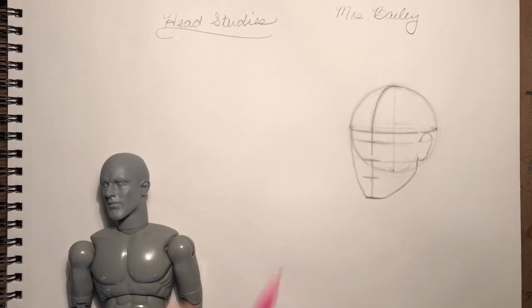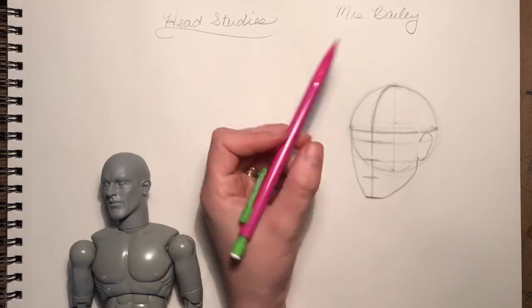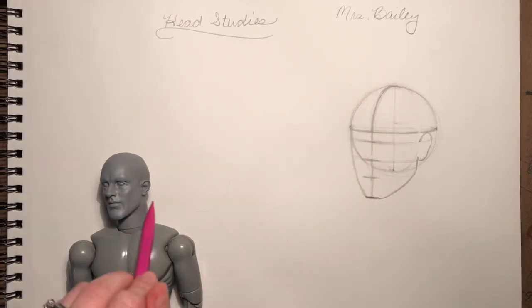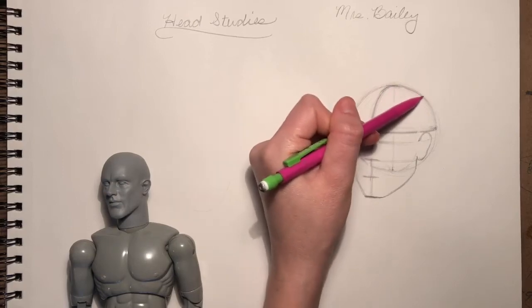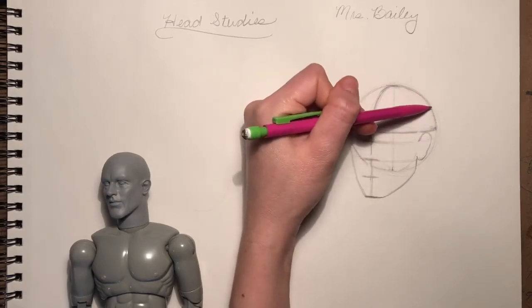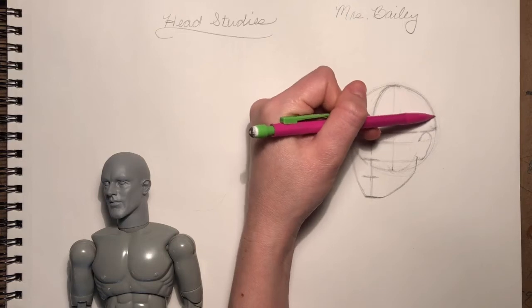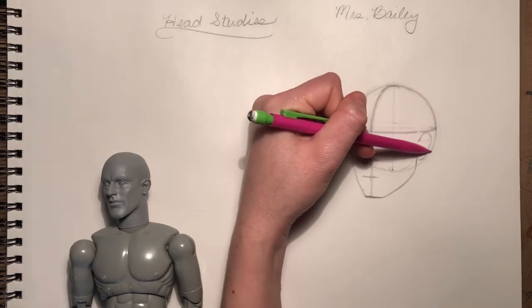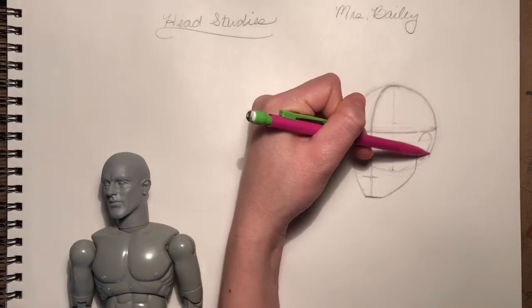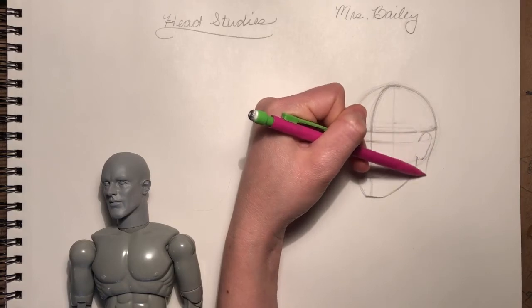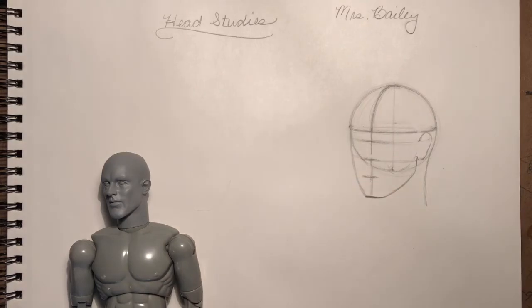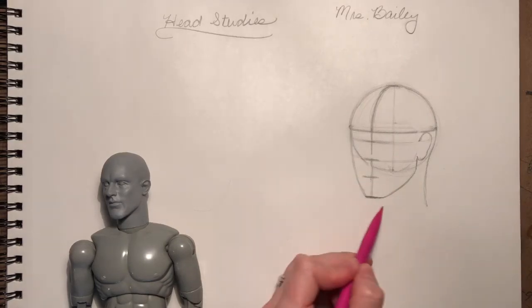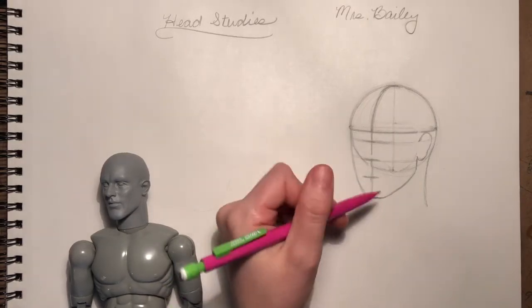Now, we don't want to obviously have just a floating head, so we're going to add in the neck. And I always like to start from the curve of this cranial mass. You can feel this on yourself if you touch the back of your head, where this starts to curve in, kind of behind your ear. It then starts to curve down for the back of your neck. And then the front of your neck is really, you can sort of just play with it and see.